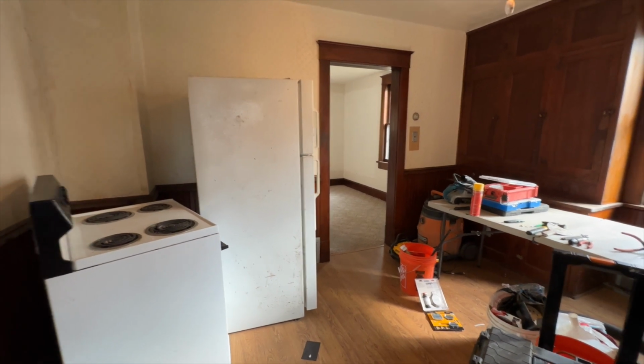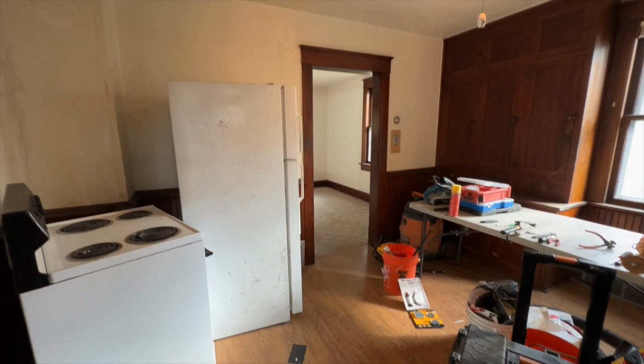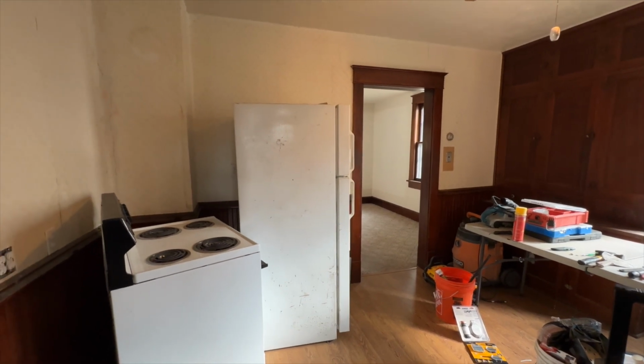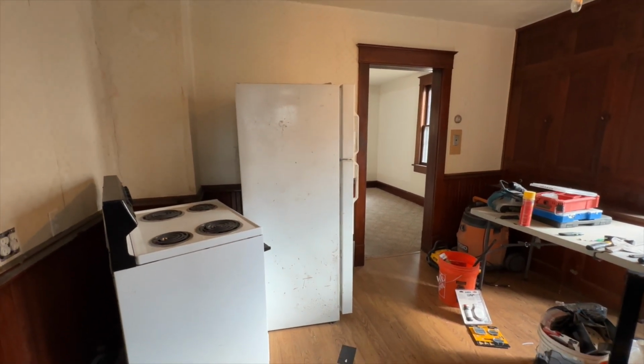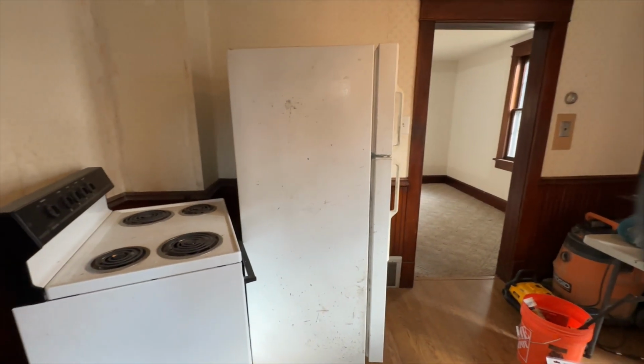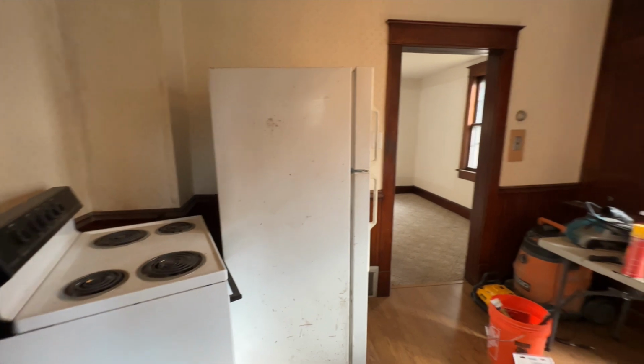We're gonna put vinyl plank everywhere because if we rent, it will be easy to keep, and we don't have to change carpet every time we change renter.